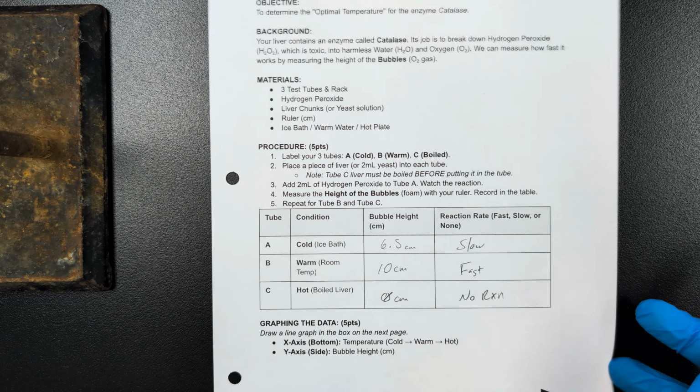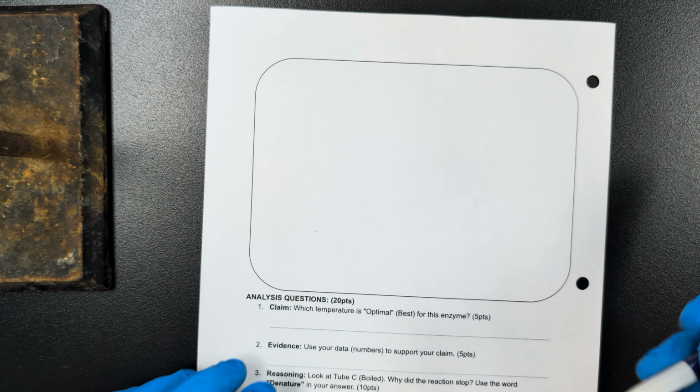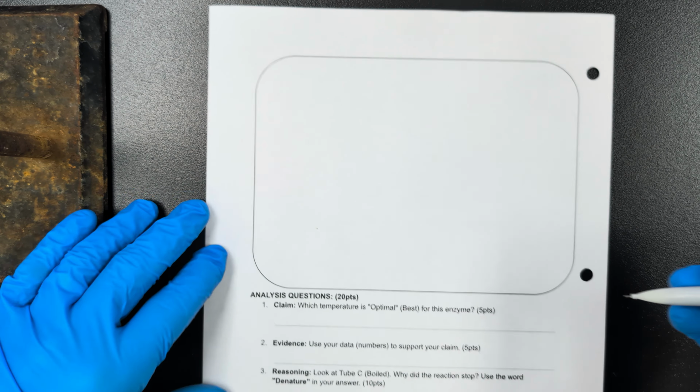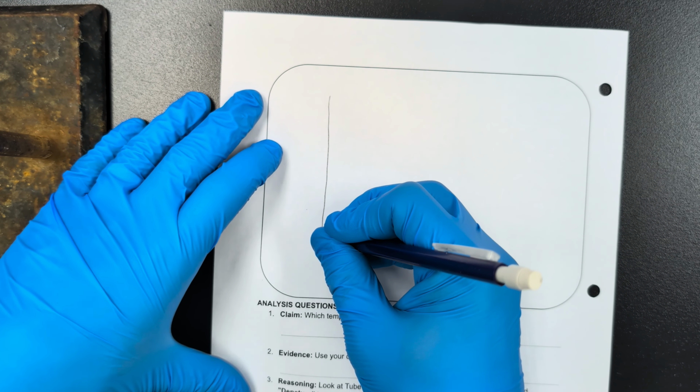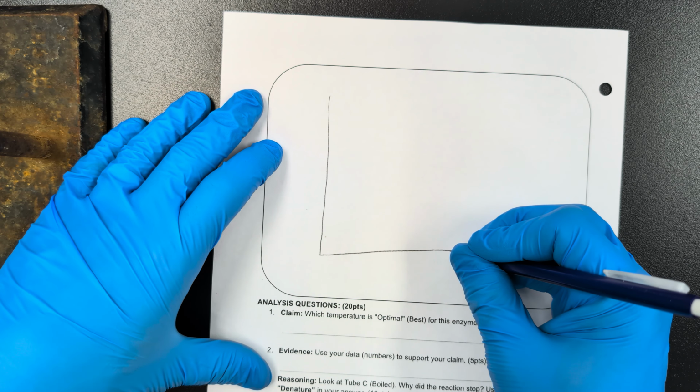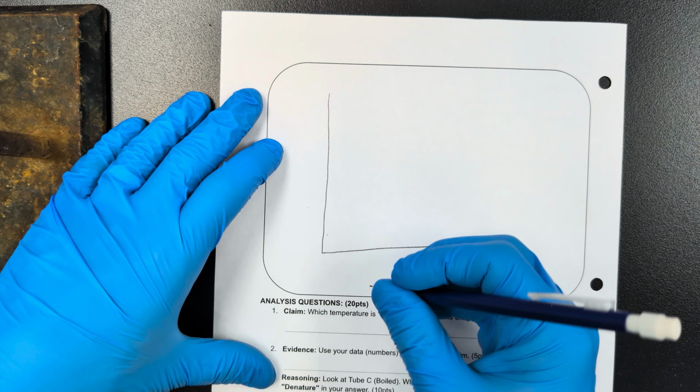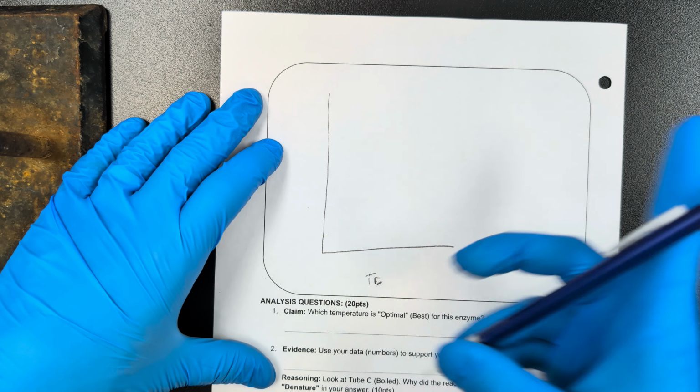Now, using that data, you're going to create a graph on the back of your paper. I'll draw an example of how that's going to start here, but you'll have to do the whole graph yourself. So let's draw the graph shape. At the bottom down here, we're going to have the temperature.